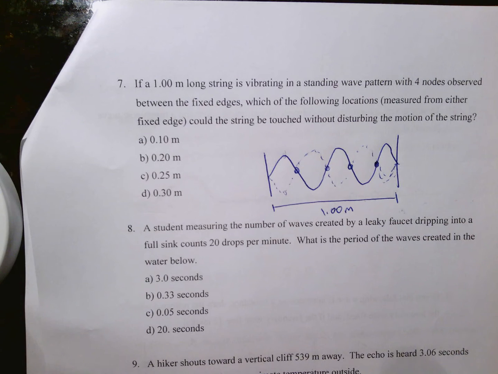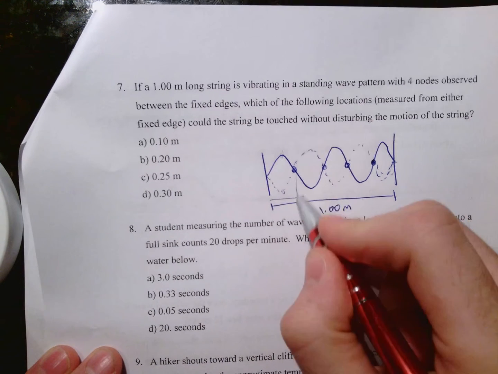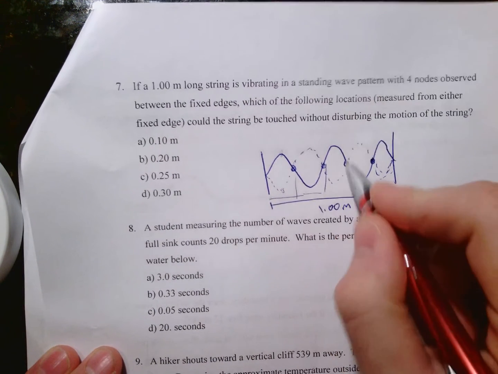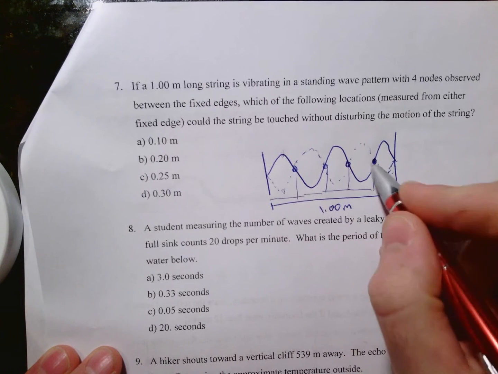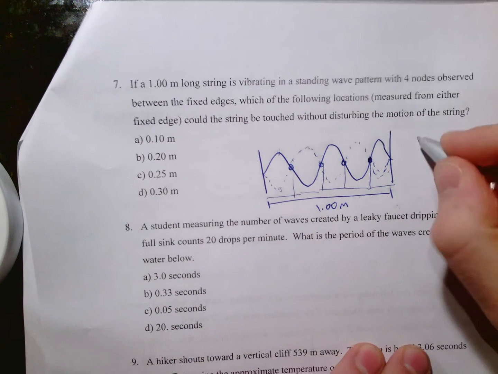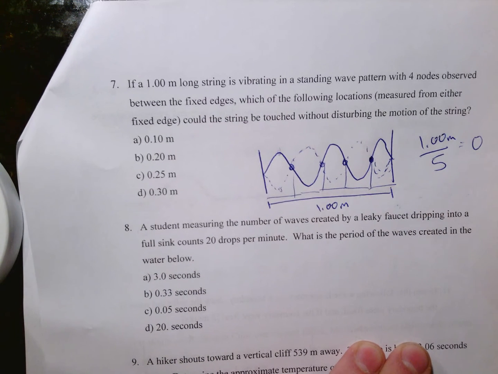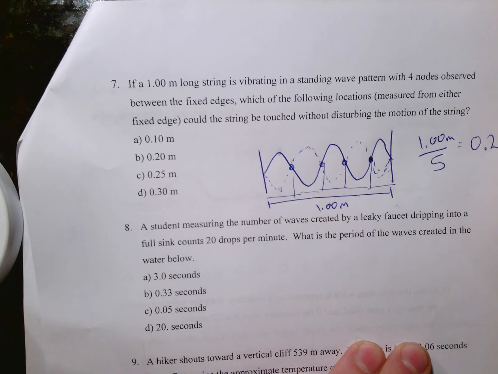So how far from the edge do you have to reach? Well, you essentially have 1, 2, 3, 4, 5. You can break this string up into 5 equal spots to describe the distances. 1.00 meters divided by 5 gives me that each node is a separation of 0.2 meters.